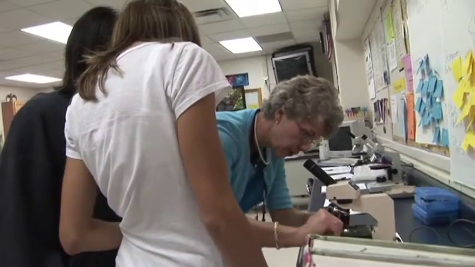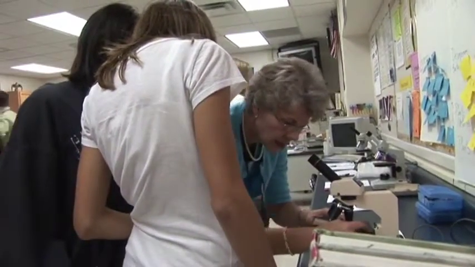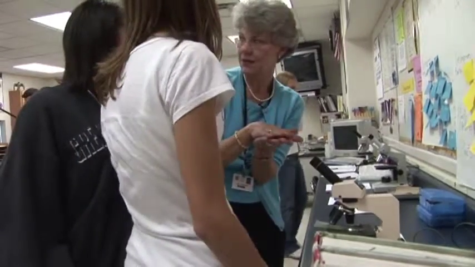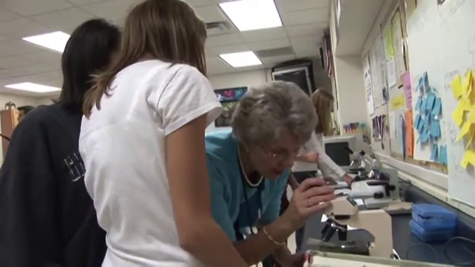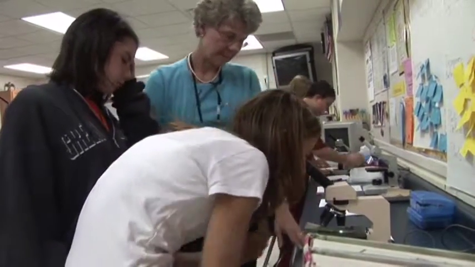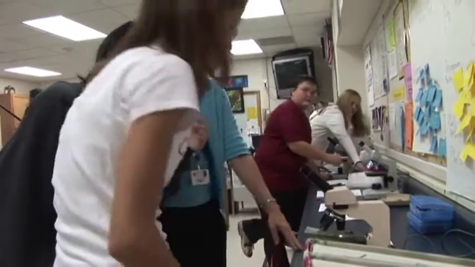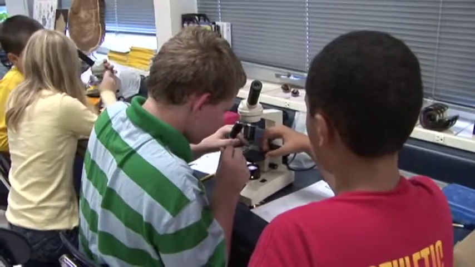You can go ahead and put, let's see if that'll work, if that'll hold it down, because you want it to be flat so the light can go through it easily. So go ahead and try that. Does that work? You have to focus it, of course. Okay. Slowly move the slide with the scanner.